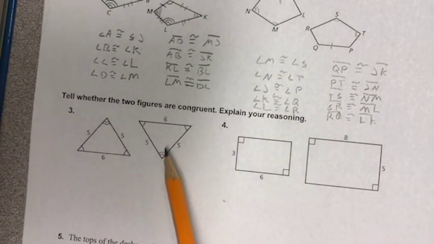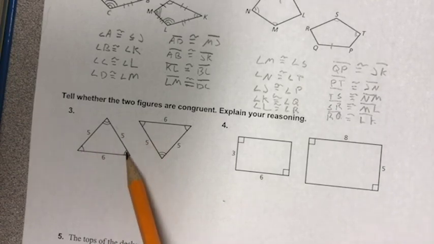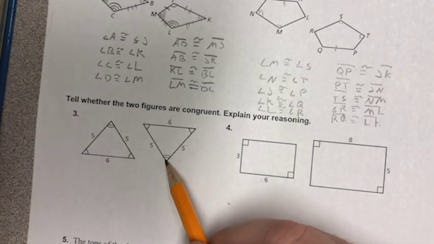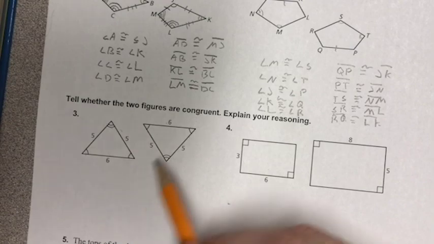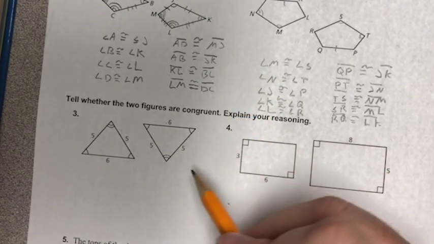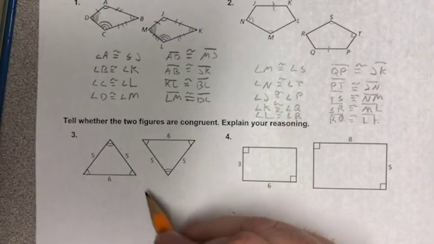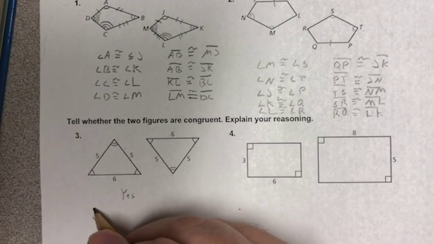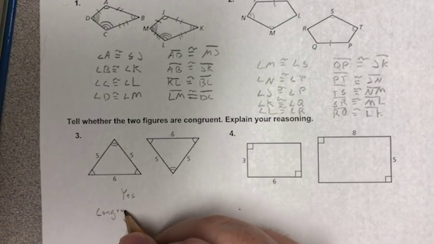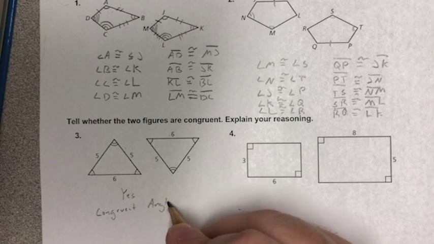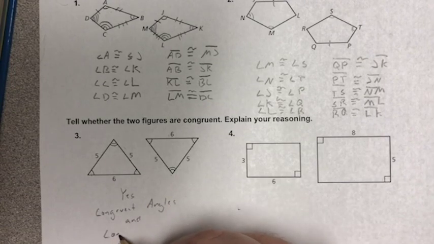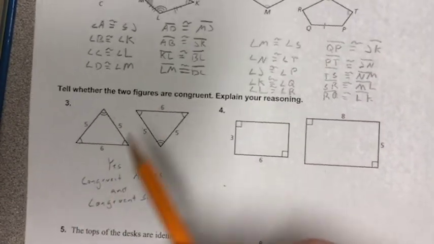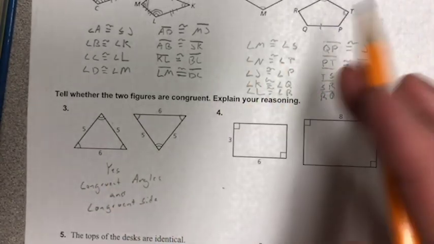So it has corresponding angles on both sides. This has a corresponding angle, and this has a corresponding angle. And we also know that if you look directly across, we have 6, 5, and 5, and the measurements for this one are 6, 5, and 5. And all the angles are the same and congruent with one another. Because of that, we know that yes, they are, because there are congruent angles and congruent sides. All right? So that's what's happening. We can prove all of these are congruent by looking at this picture.